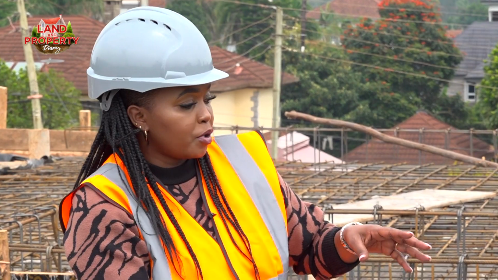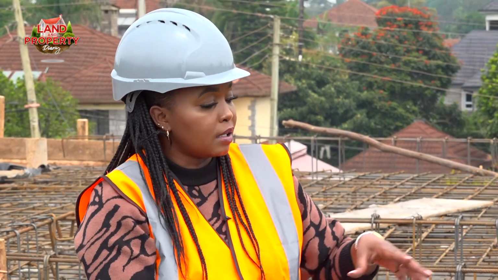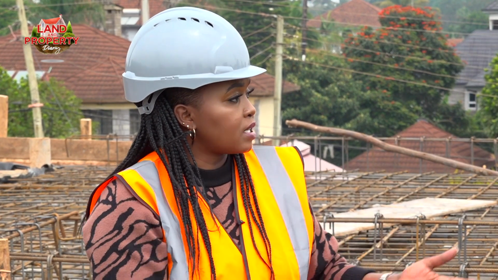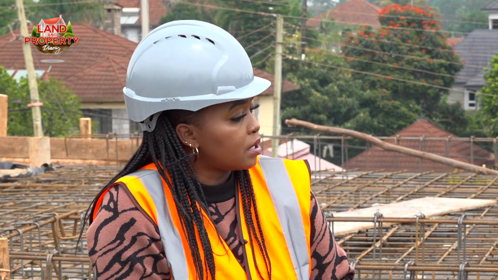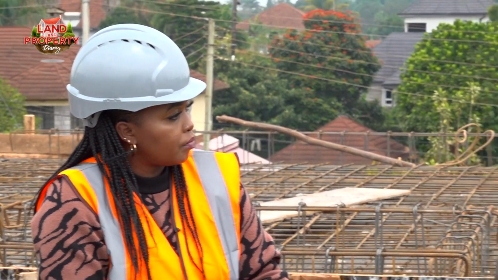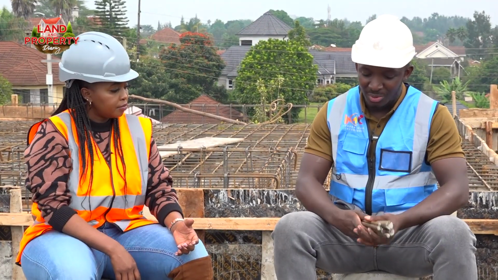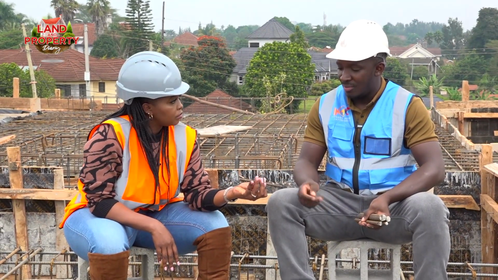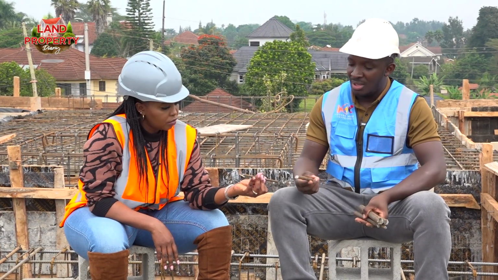We'll get into a bit of practical use of the steel. Are there different parts of the construction that use different types of steel? Firstly, I'll show you different types of rebars that we use in construction. I'll start with the D8, which is commonly used for the rings for the columns.